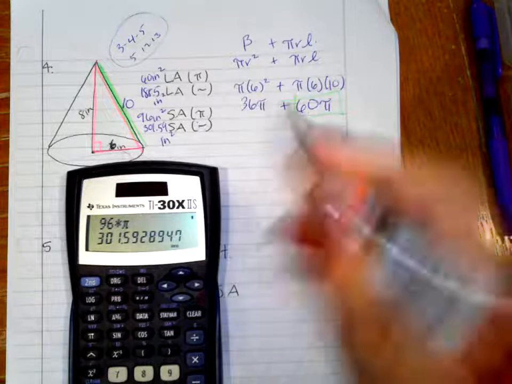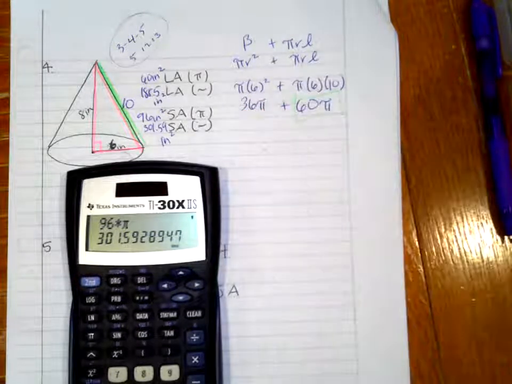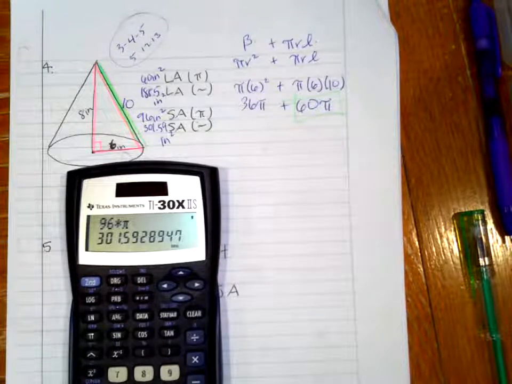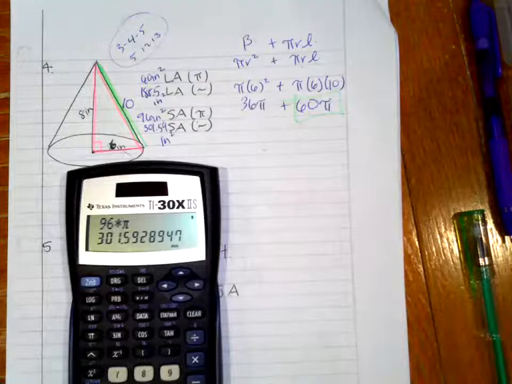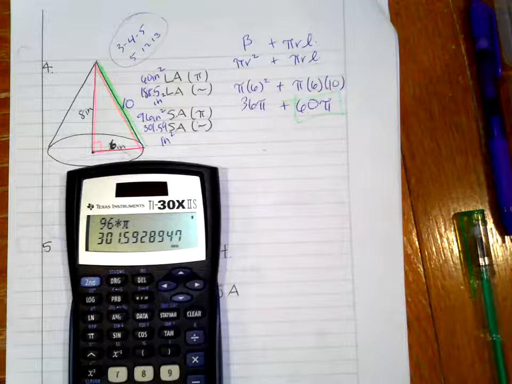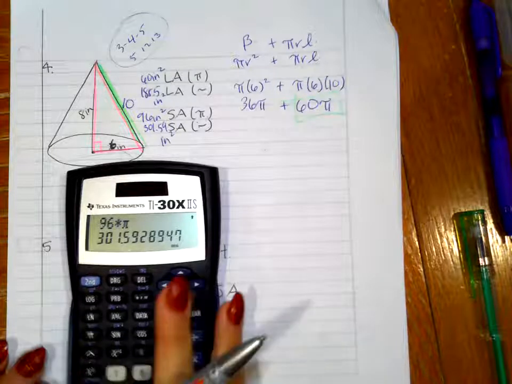Okay, so you're going to have one of each of these on the test. It's going to look a lot like your volume test. It's going to have the same shapes on there, and probably even a lot of the similar numbers. So it's the same thing. We're just finding surface area and lateral area.